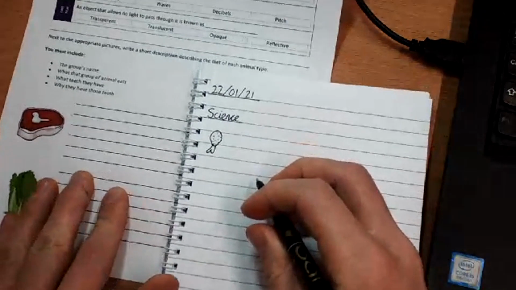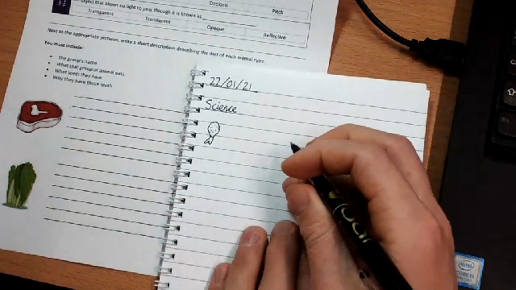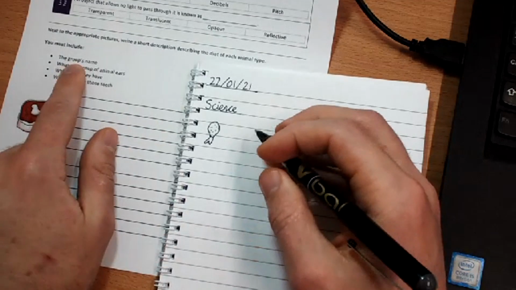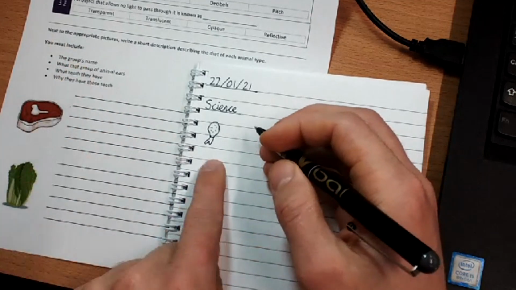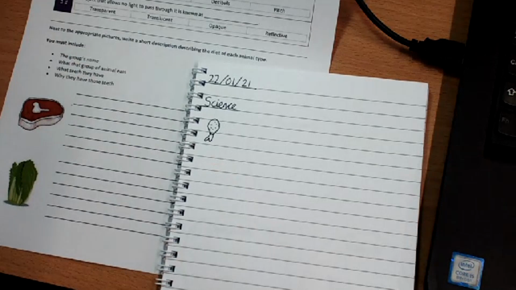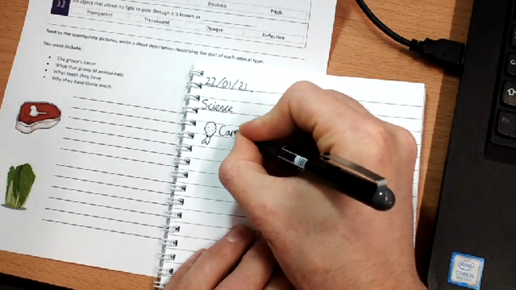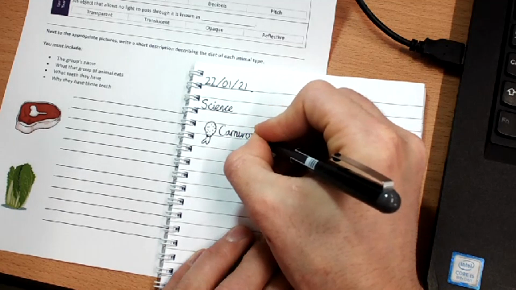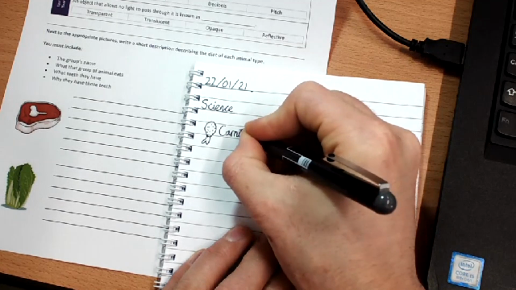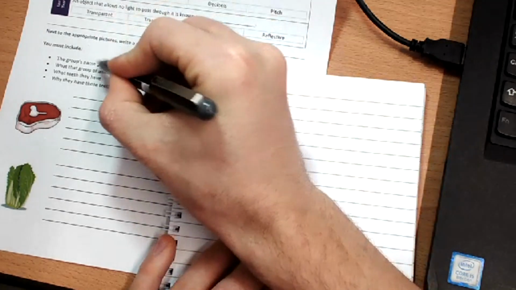Now we need to write a short description describing the diet of each animal type. So let's start with the group's name. Now I've got a picture of meat here, so what do we call that again? An animal that just eats meat? 3, 2, 1. So good, it should be carnivores. So I've already included the group's name, fantastic.